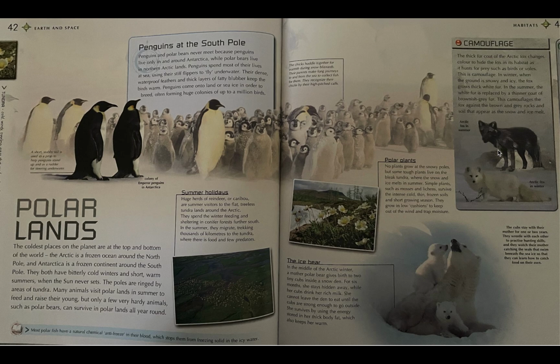The thick fur coat of the Arctic fox changes color to hide the fox in its habitat as it hunts for prey such as birds or voles. This is camouflage. In winter, when the ground is snowy and icy, the fox grows thick white fur. In the summer, the white fur is replaced by a thinner coat of brownish grey fur. This camouflages the fox against the brown and grey rocks and soil that appears as the snow and ice melt.